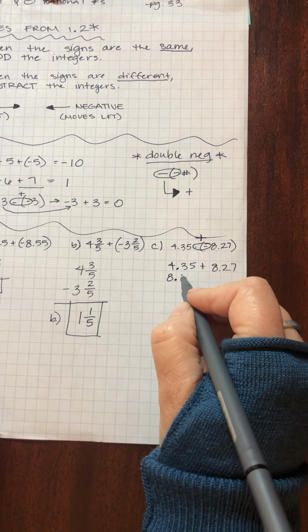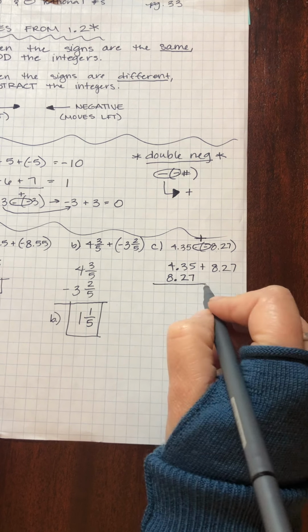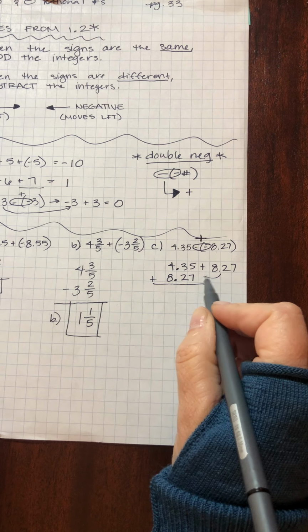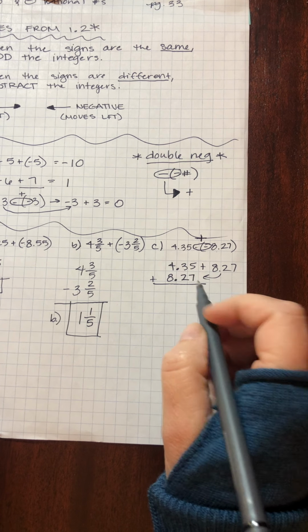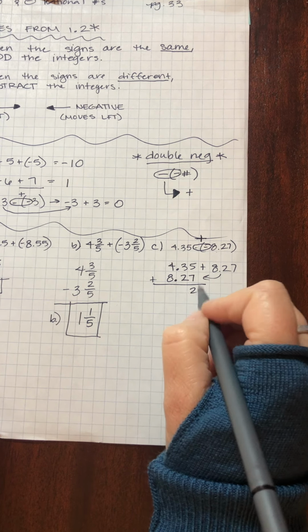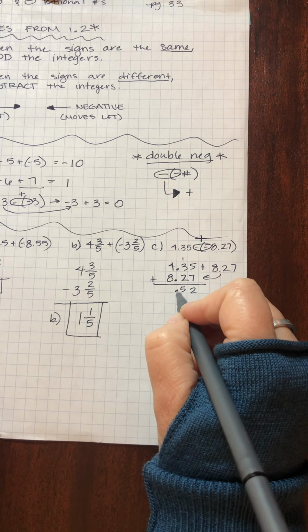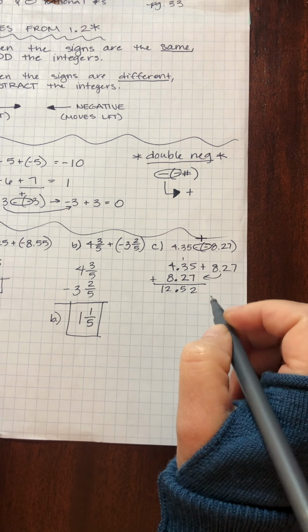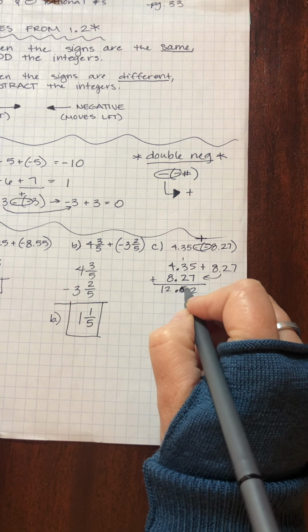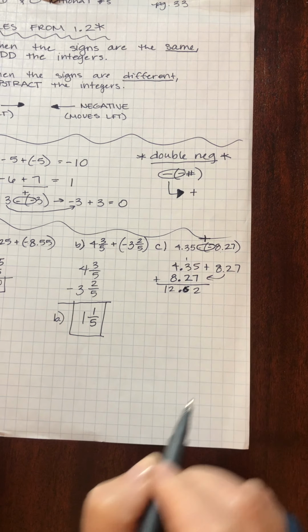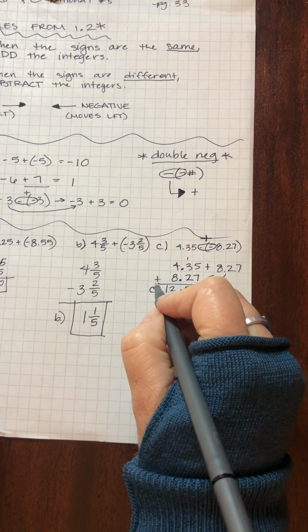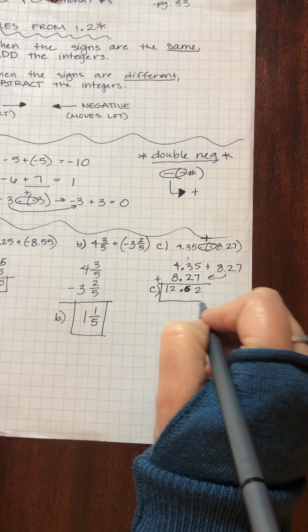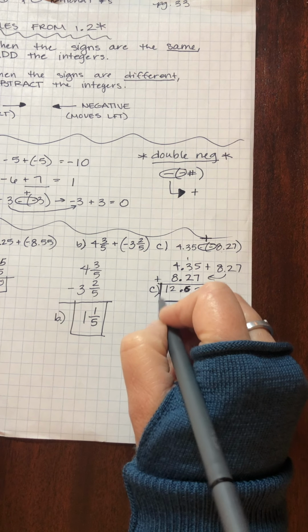I'm going to line up my decimals. I just brought this underneath so I didn't have to rewrite the whole thing. And when I add carefully, carrying when I'm supposed to, I get 12.62. Okay, so C is 12 and 62/100ths.